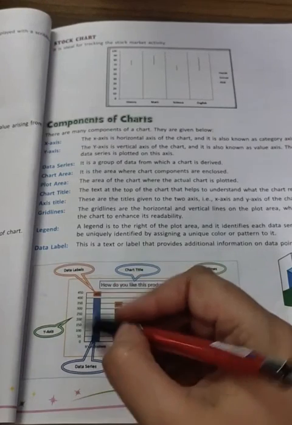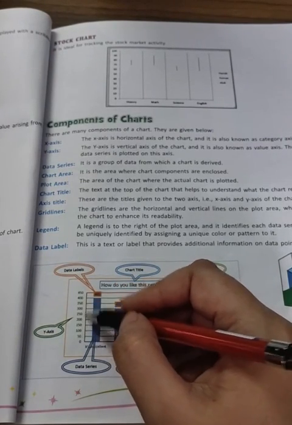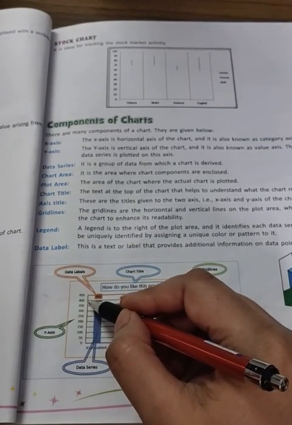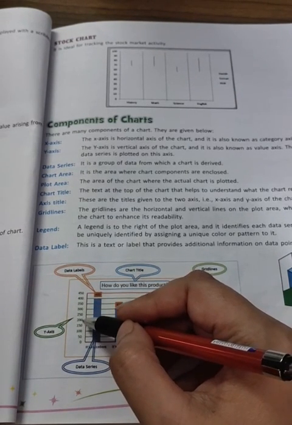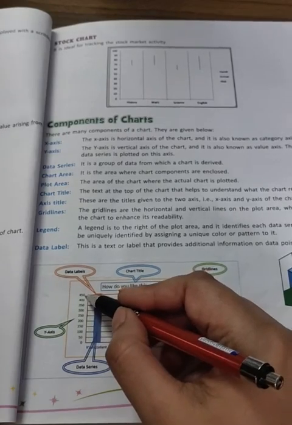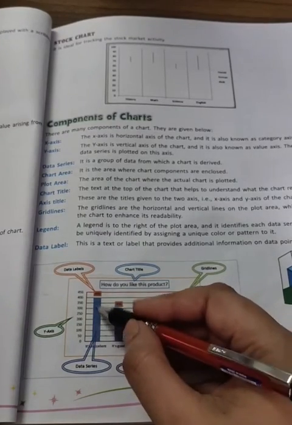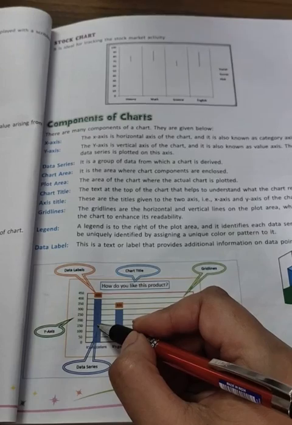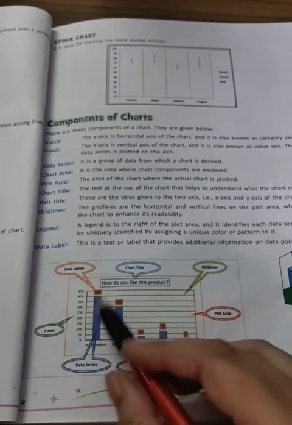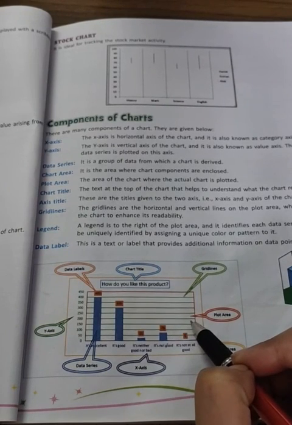Next, we have the y-axis. Y-axis is the vertical axis of the chart, which is termed as a value axis, and the value of each data series is plotted on this axis. Next, we have the data series. So these values are termed as a data series. It is a group of data from which a chart is derived. So we can say that this is completely our chart area, and because in this section the chart is placed, we can say that this is our plot area.